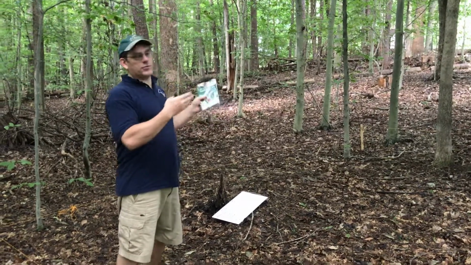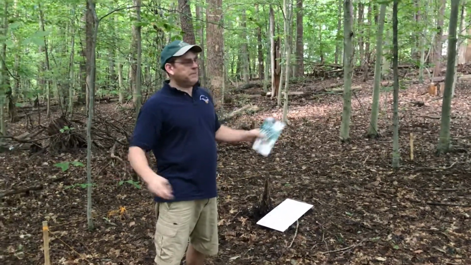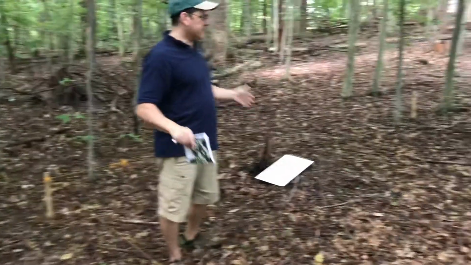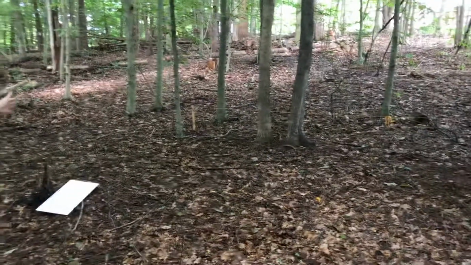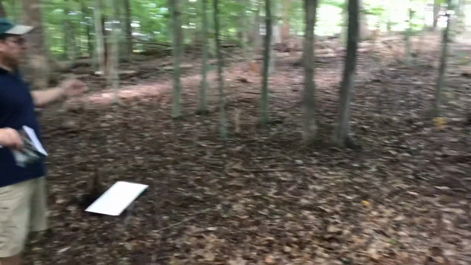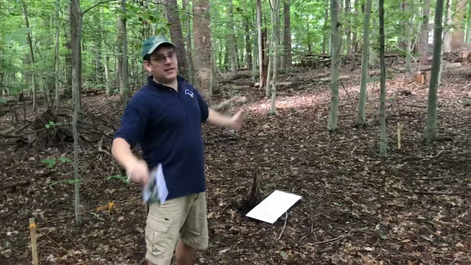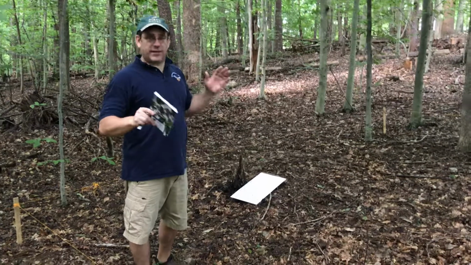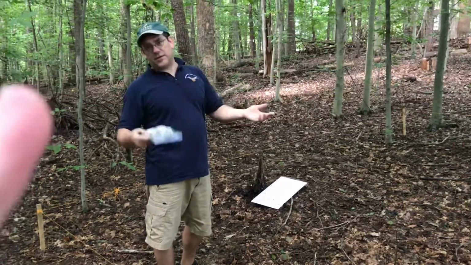So rather than go through and try to count every tree, which would take forever, I've set up 4 of these plots. One of these plots is 25 square meters. It's 5 meters by 5 meters. And I set one here. I put 3 others back in the woods. So I just randomly selected plots that we're going to look at and then try to use that information to figure out how many trees we have on the property.